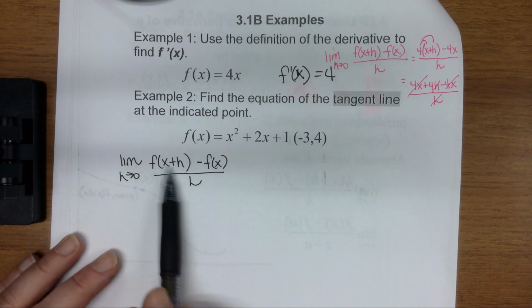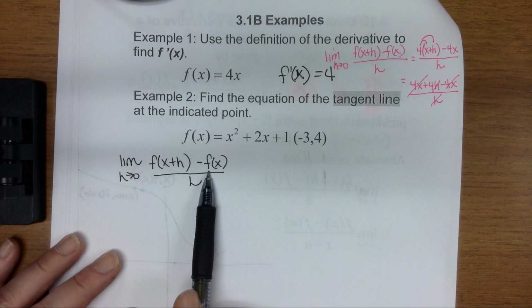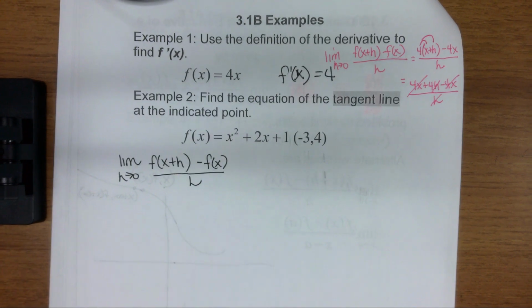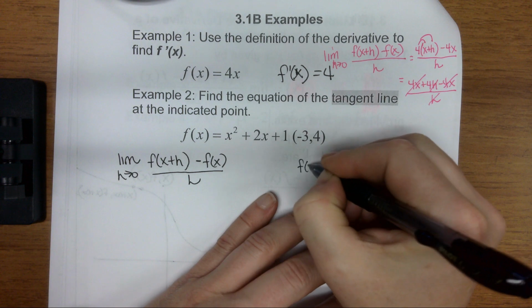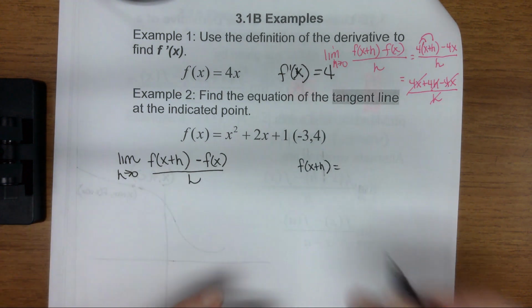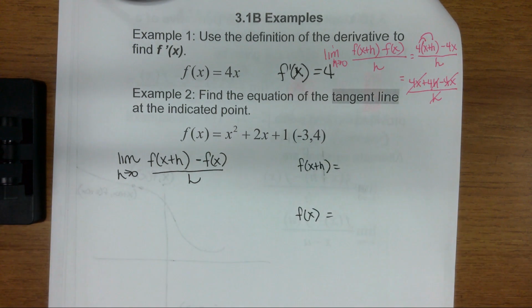They're going to get all bogged down with this and they're going to forget you have to subtract off f of x on the back. So I like to do this on the side. I like to write down what my f of x plus h is on the side so that I have a spot for that. I like to write down what my f of x is on the side so I don't forget to put those both back into the problem.